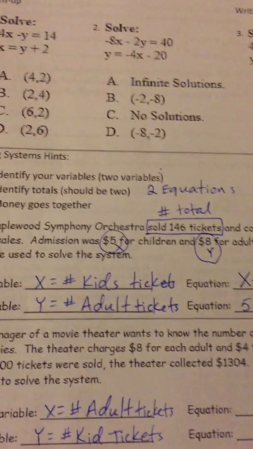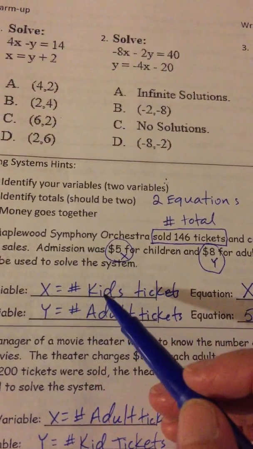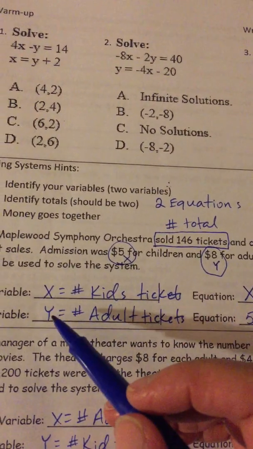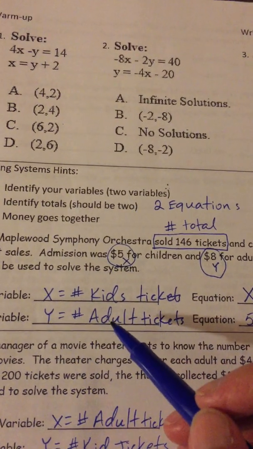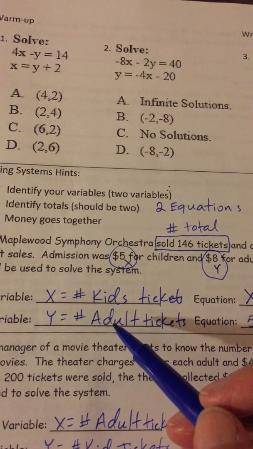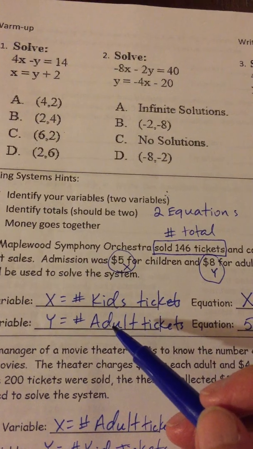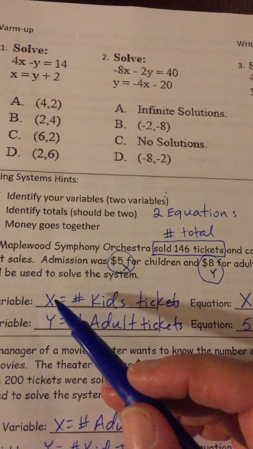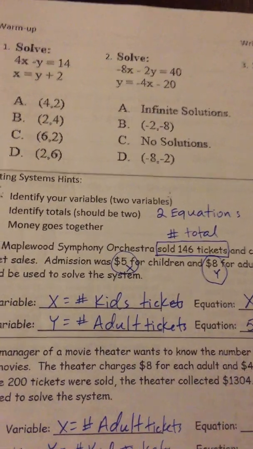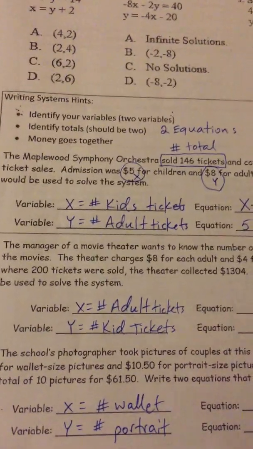In the ordered pair, the X number is the number of kids' tickets sold. The Y number is the number of adults' tickets sold. So remember, where those two equations intersect is an ordered pair. The X number is your kids' tickets, and the Y number is your adult tickets. Okay, let's do the next one.